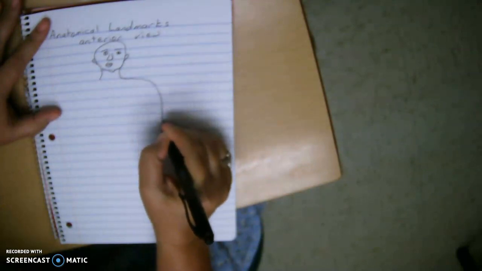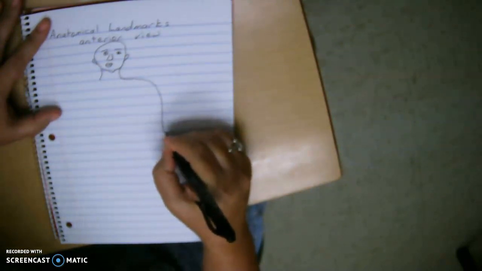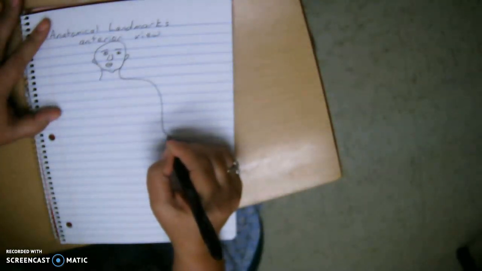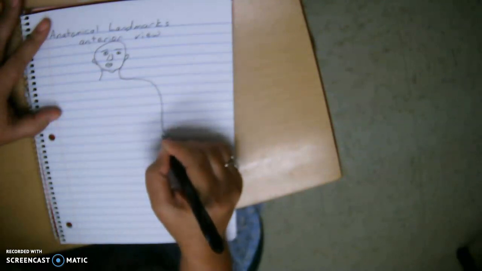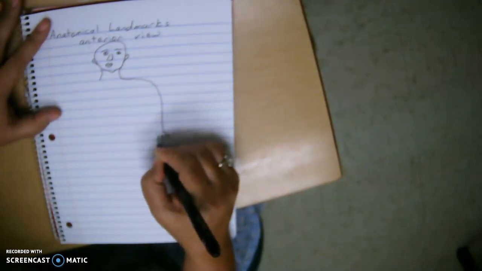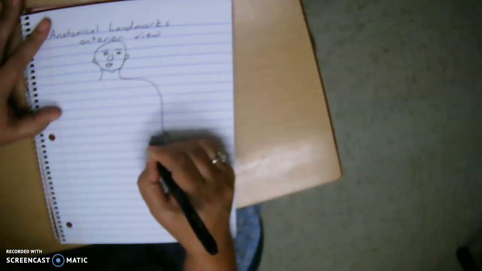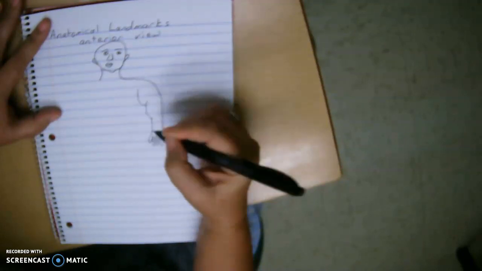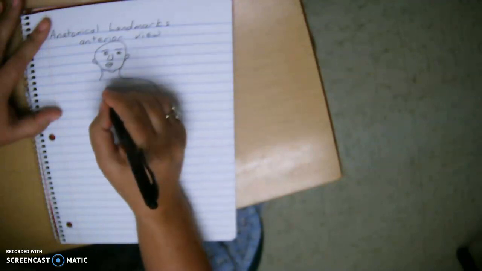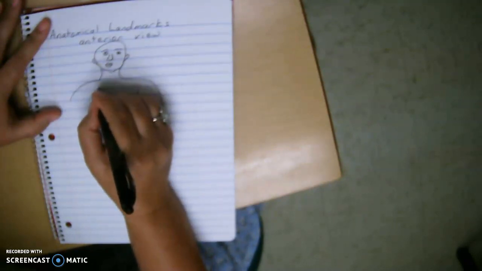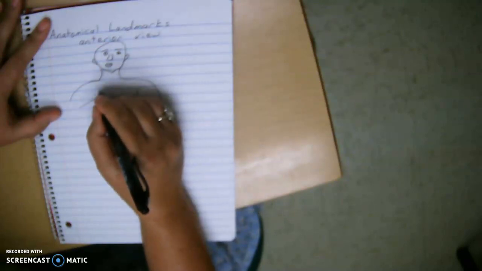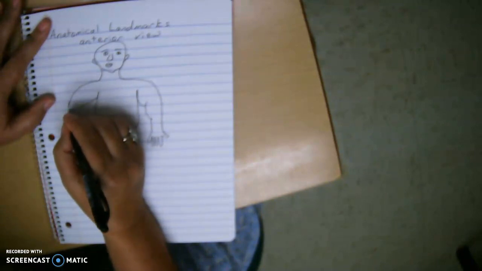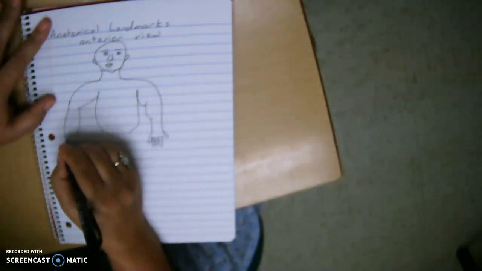So then we're going to do shoulders and an arm, and then it's going to be thumb out. Thumb out.